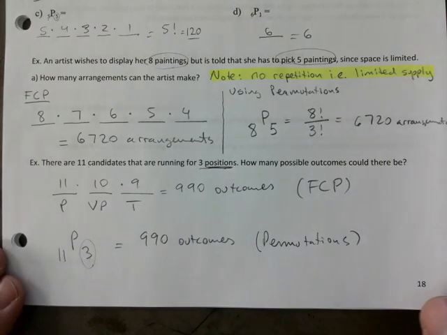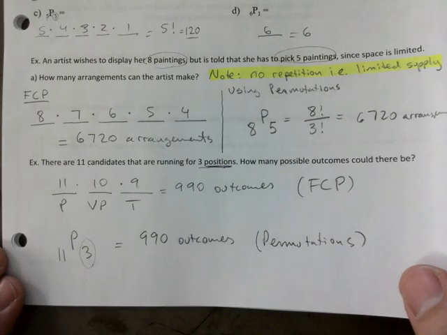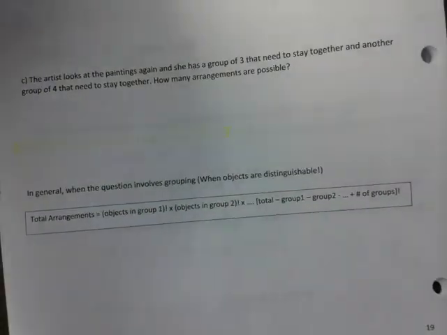All right. Let's keep going. So we've done this kind of stuff already. Now we're just using permutation notation to do the same thing.